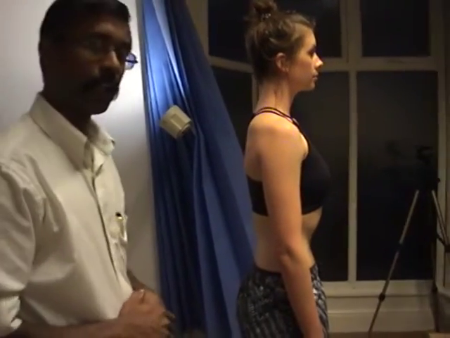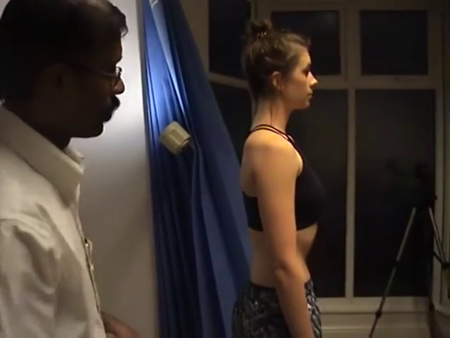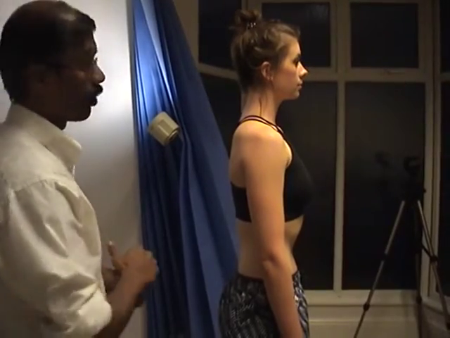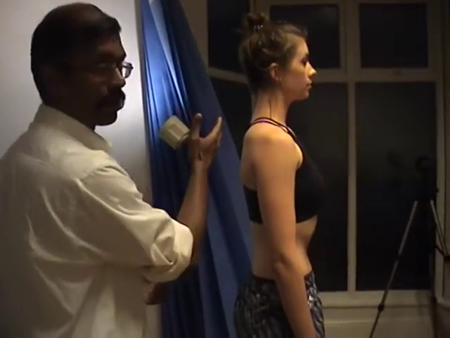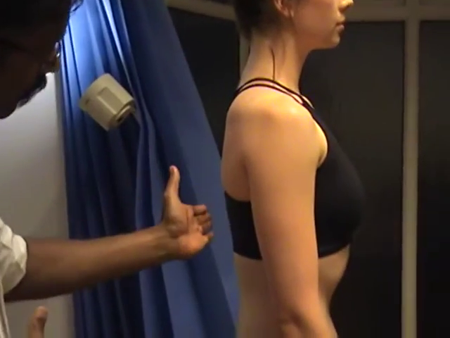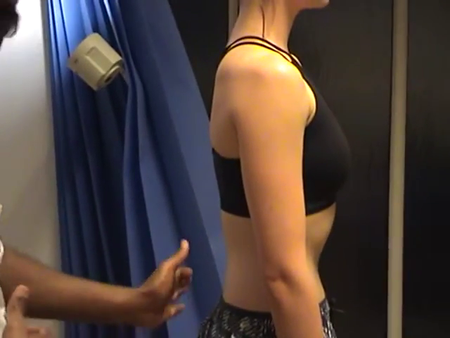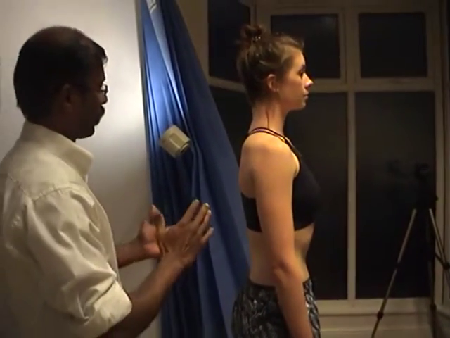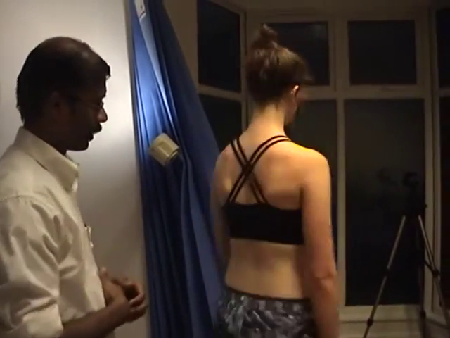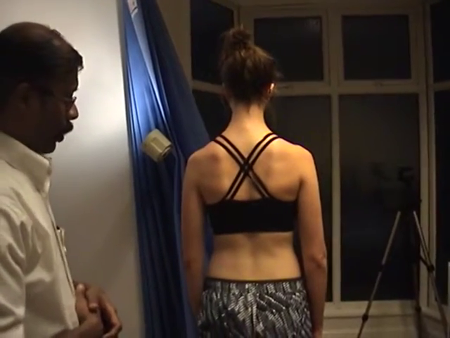If you can turn sideways, please. We also look from the side, again for curvature of the spine, which is the normal curvature, or exaggeration of the normal curvature, which is the cervical lordosis, thoracic kyphosis, or lumbar lordosis. Thank you. If you can look that way, please.